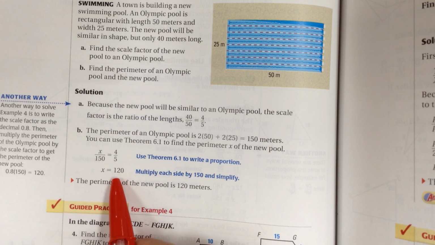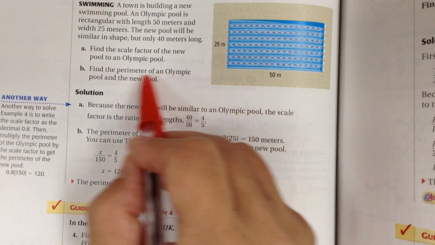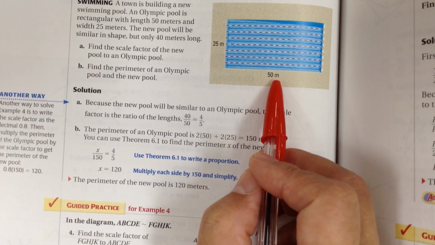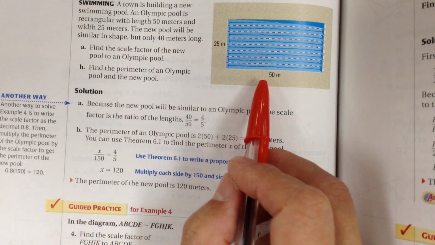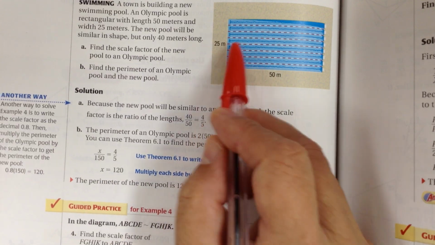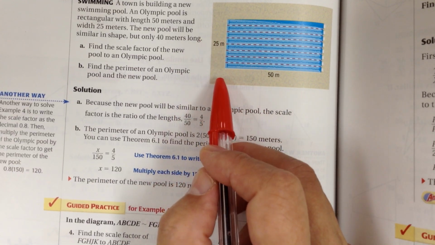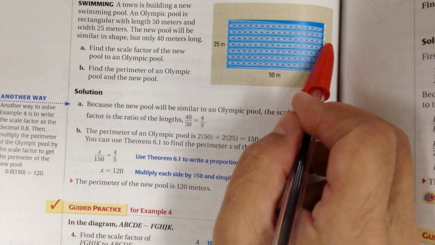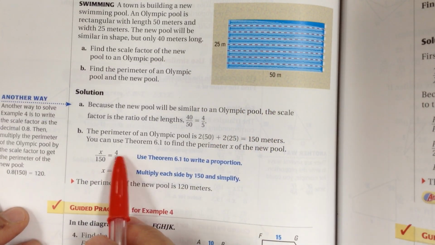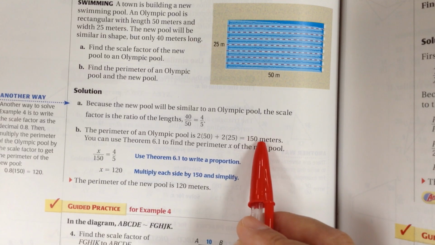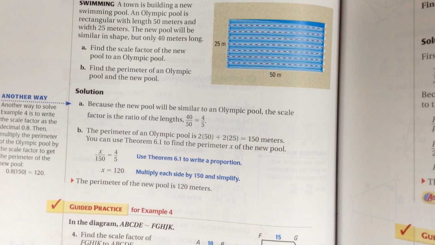Or another way to do it is by finding the length of each side and then adding them all together. If you use the scale factor, you can find the dimensions of the new pool. The length would be 40 and the width would be 20. So it'd be 40, 40, 20, 20 for the new pool, and you get 120. So you can use this way, or again, you can use the scale factor: 150 times the scale factor will give you 120. So again, there are many ways you can do this kind of similar problem.